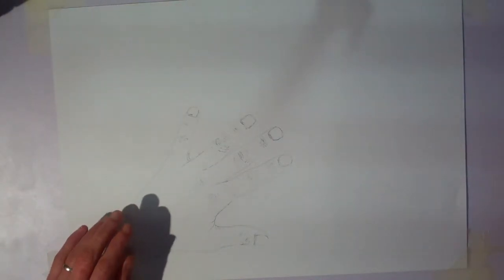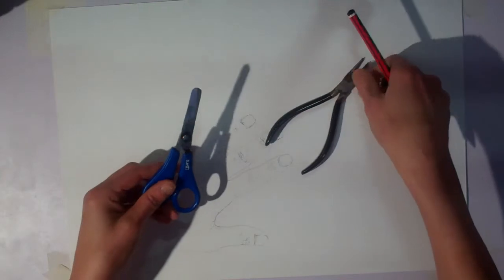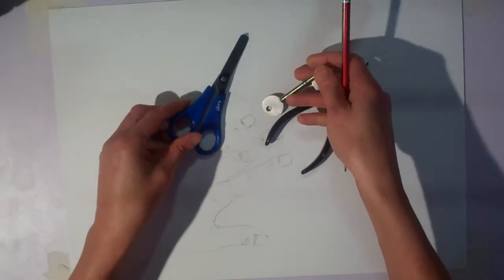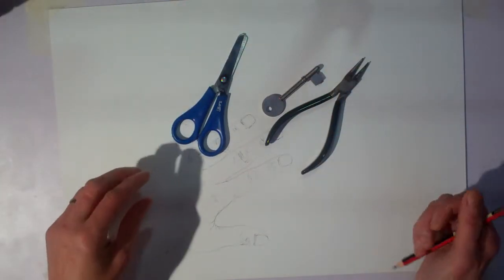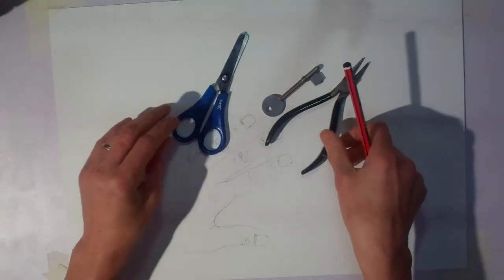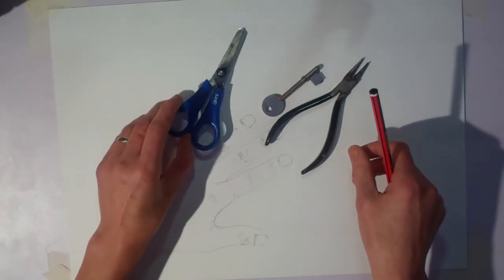So going back to our hand drawing, last lesson we completed this drawing in line. Today we're going to start adding our objects. Now I want you to choose 3 objects from around the home. They could be stationery, tools, cutlery works well for this. I've gone for a pair of scissors, a key and a pair of pliers.